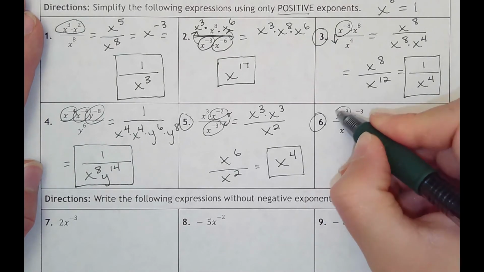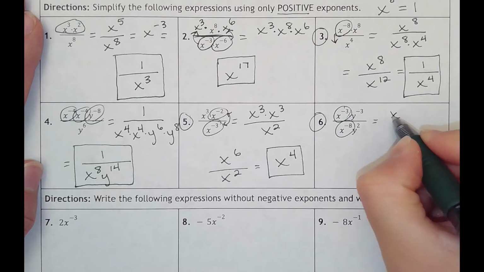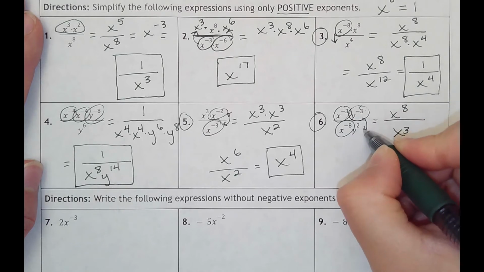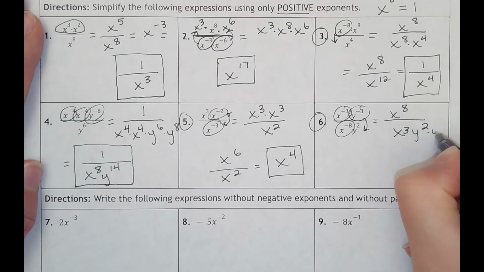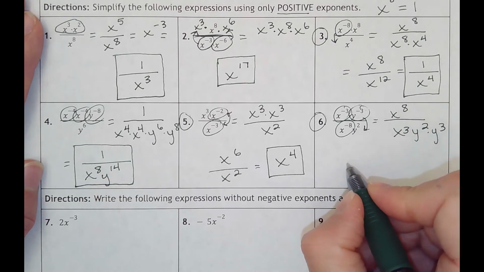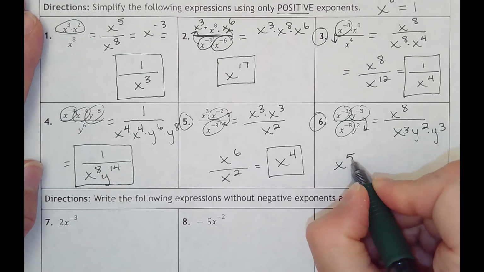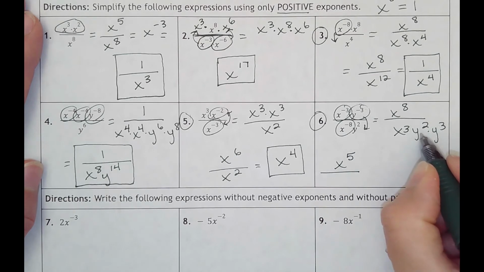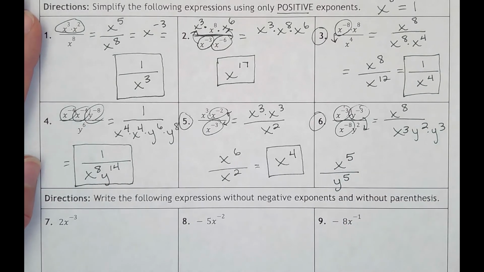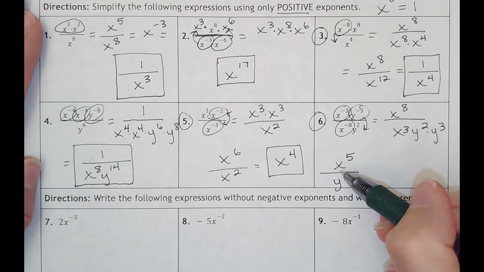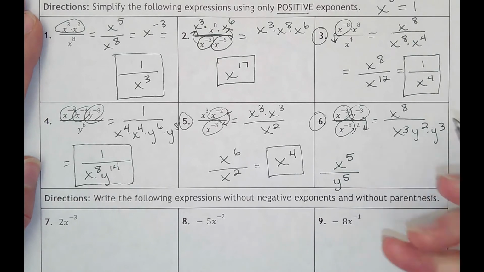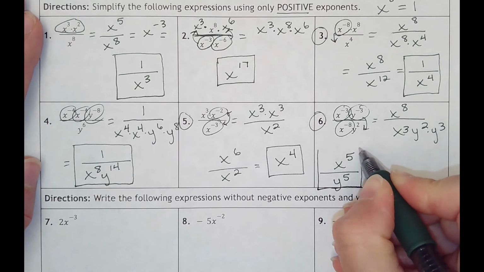Alright, so these are going to flip. You should have an x to the 8th on top over an x cubed. And then this will go to the bottom. So you get y squared times a y cubed. On top, 8 minus 3 would be x to the 5th. And then that is product rule. You'll add 2 and 3, which will be y to the 5th on the bottom. You cannot cancel these out to make a 1 because x is most likely a different number than y. So taking this number to the 5th is different than this number to the 5th, or different values.